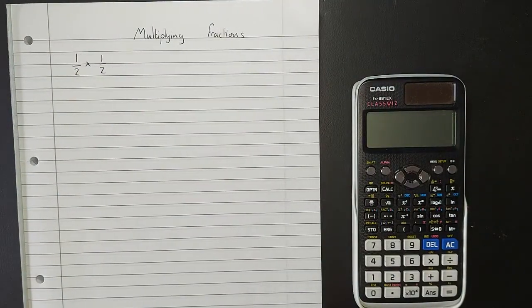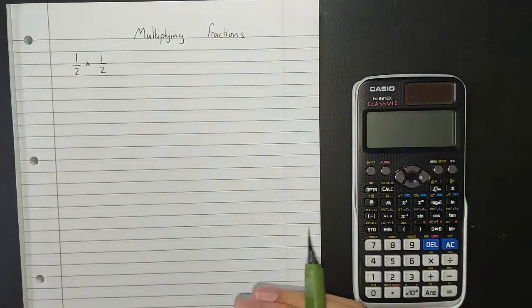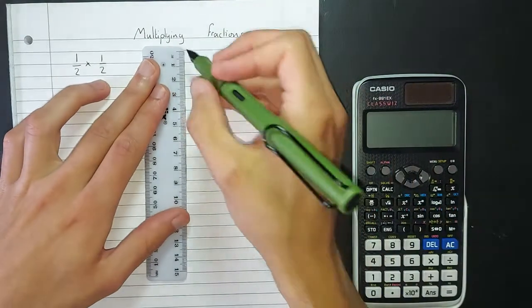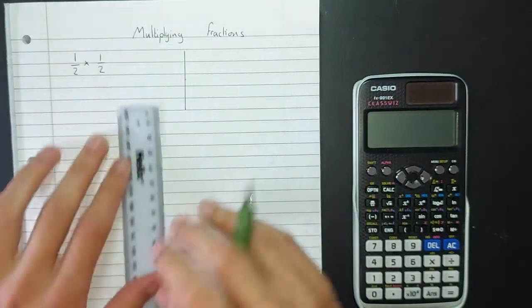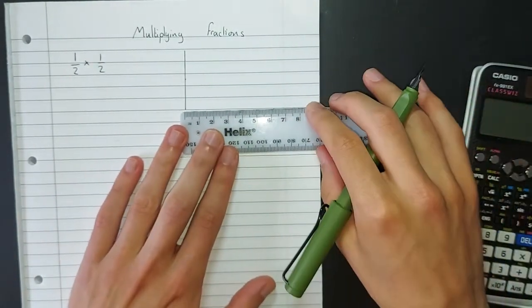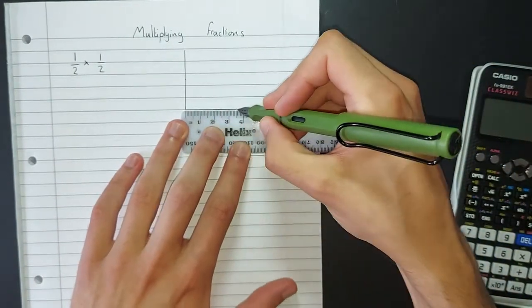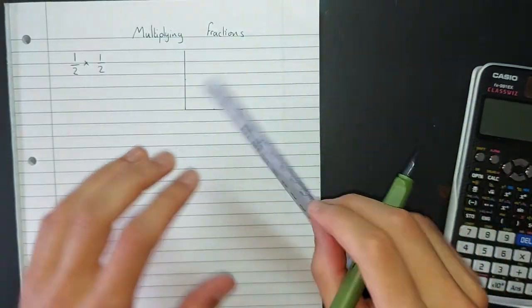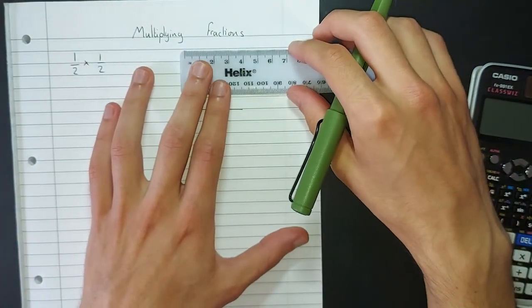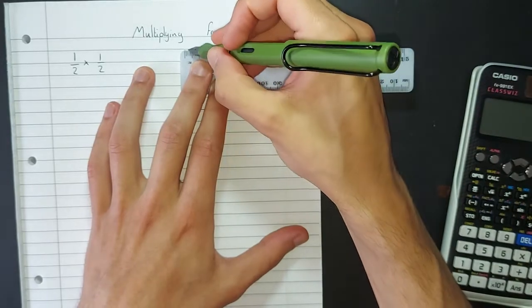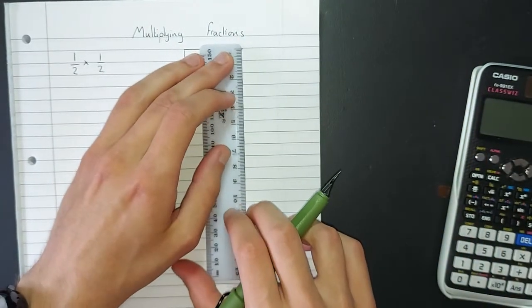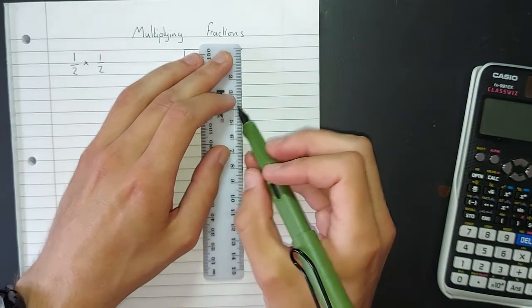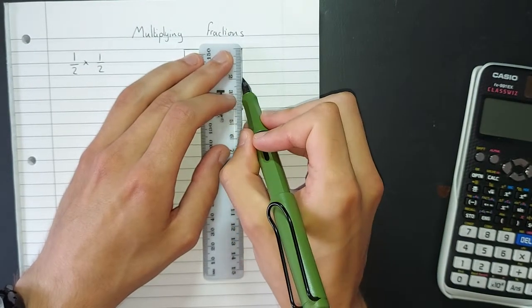Okay, another way of thinking about this is what is 1/2 of a half. So if I was to quickly draw a diagram, let's do 4 centimeters by 4 centimeters. Okay, in that diagram, I am going to split in half, and then I'm going to find half of that half. You should hopefully be able to envision what's going to happen.